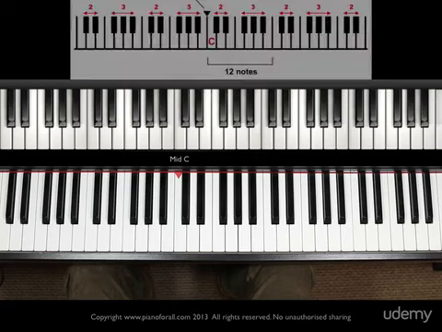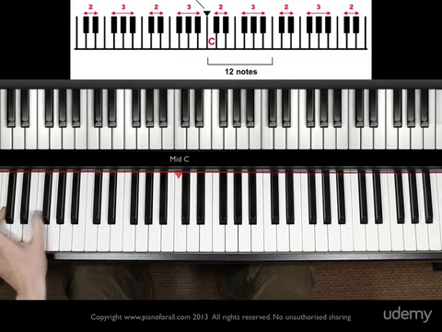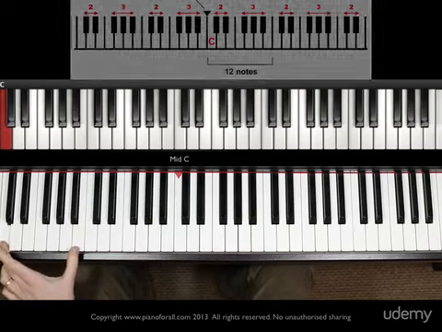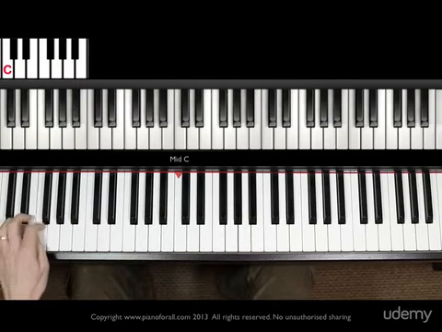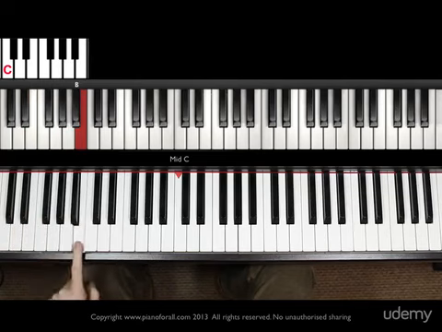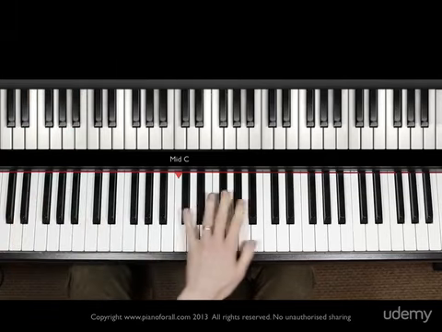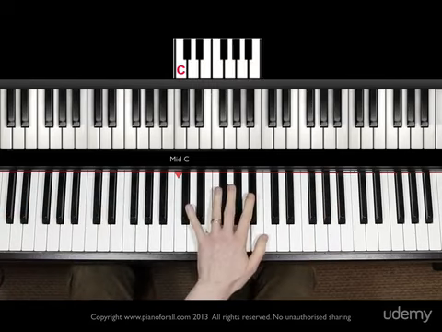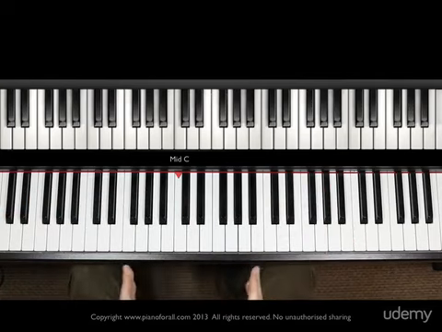Now notice how the pattern of the keys repeats itself. So you've got 2 and 3, 2 and 3, 2 and 3. Actually these notes from here to here, 2, 3, 4, 5, 6, 7, 8, 9, 10, 11, 12, are repeated at various pitches. So those notes are exactly the same as these notes, exactly the same as those, but at different pitches. I'll show you what that means.